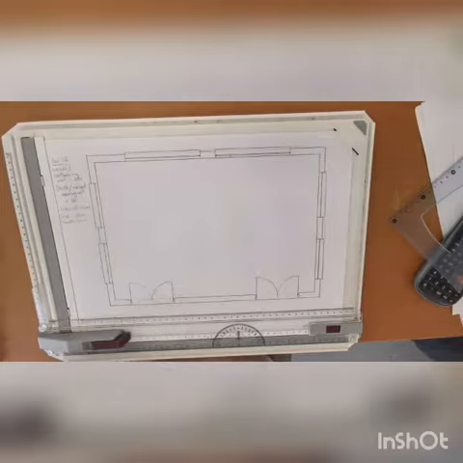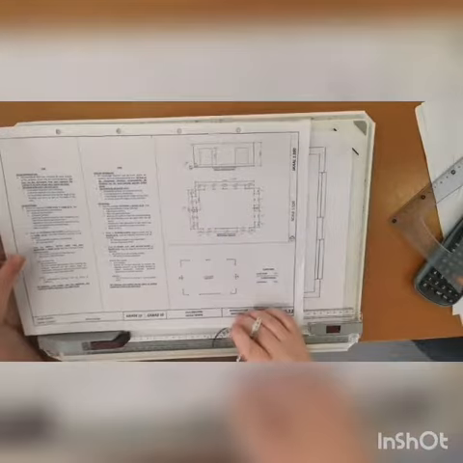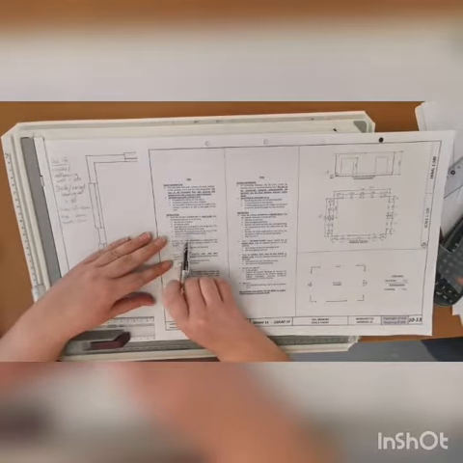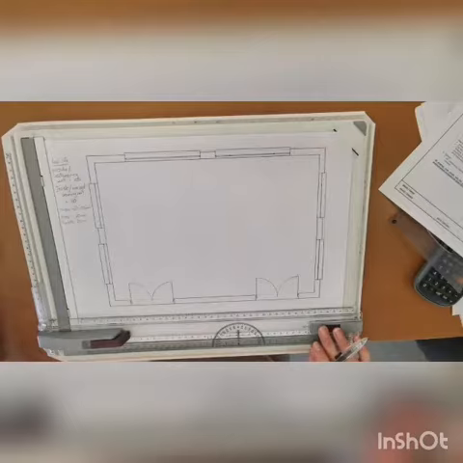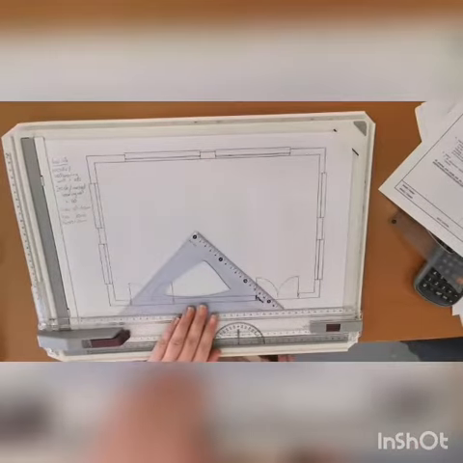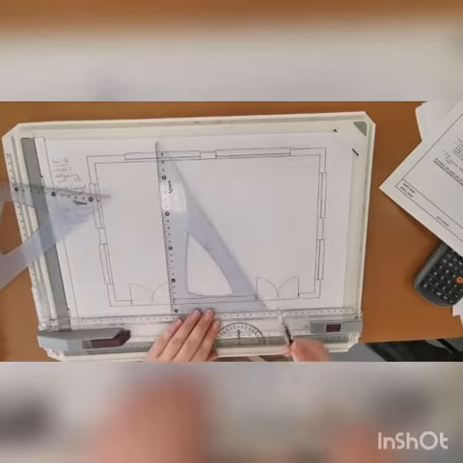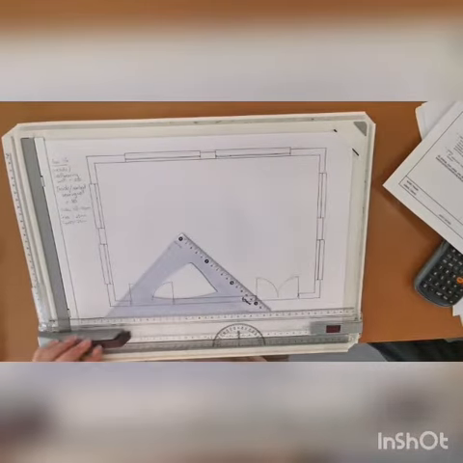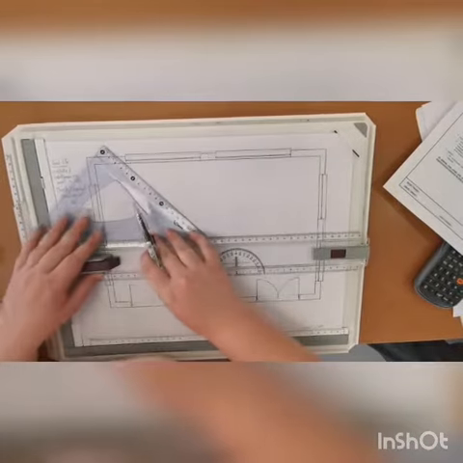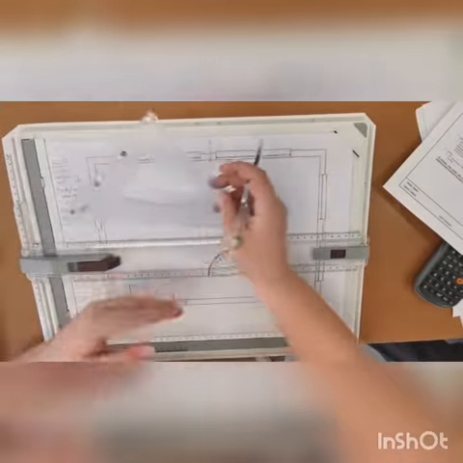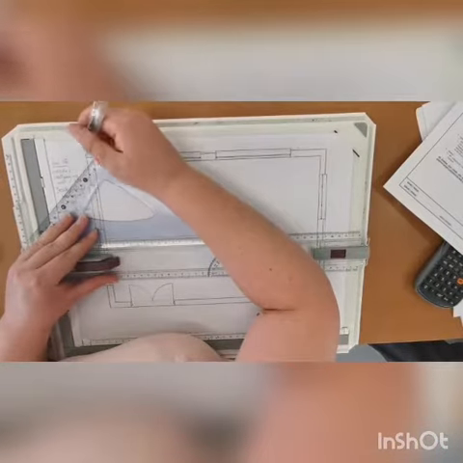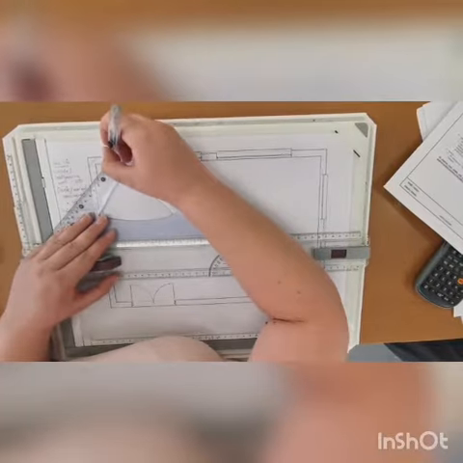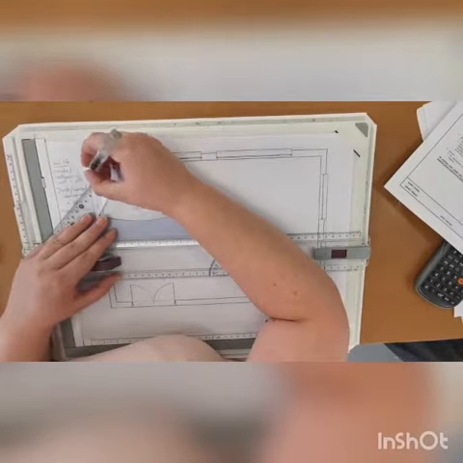Let's go back, just check what else they asked for. Okay, they've asked for, in the floor plan, all hatching detail. Okay, hatching is done with a 45 degree. This is a 60-30. We don't want that one. 45. Okay, because it's civil, we do double hatching. Mechanical, we do single hatching. We leave about 1 millimeter between each line of hatching.